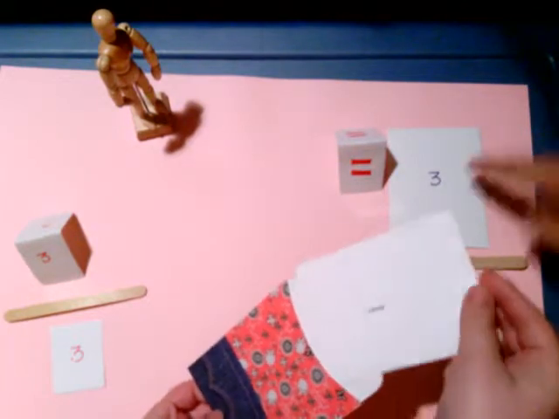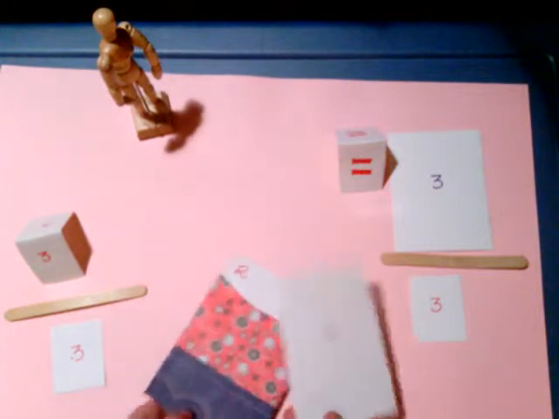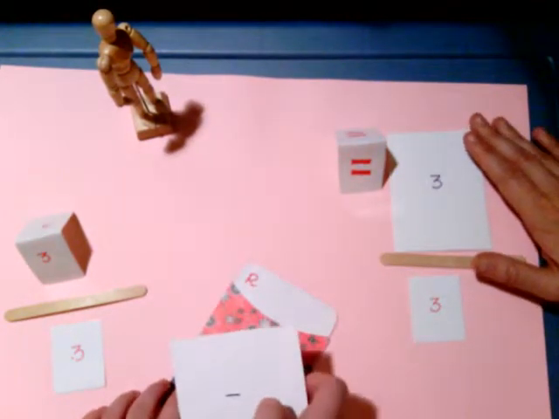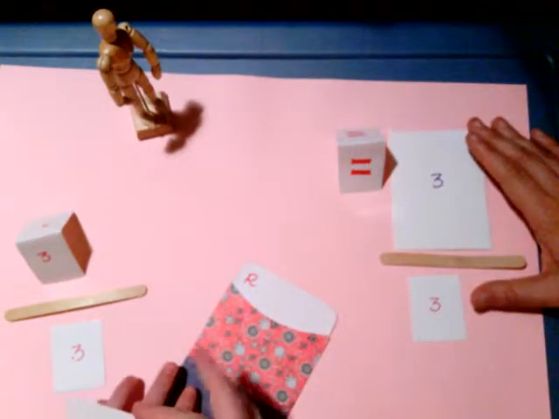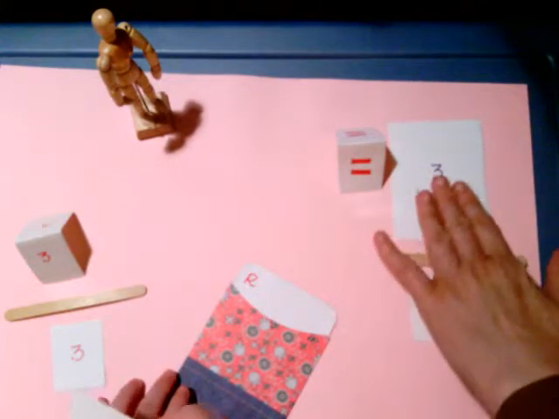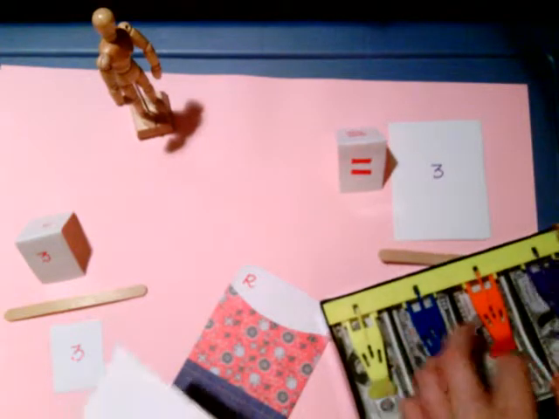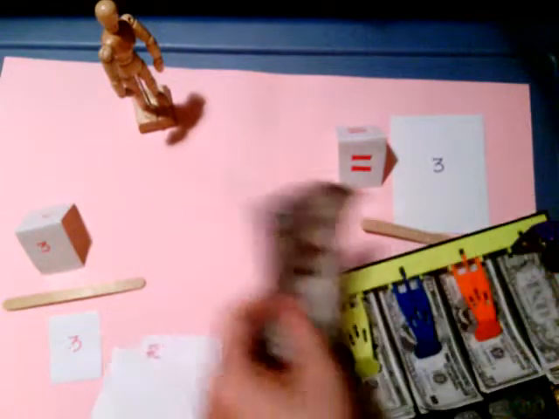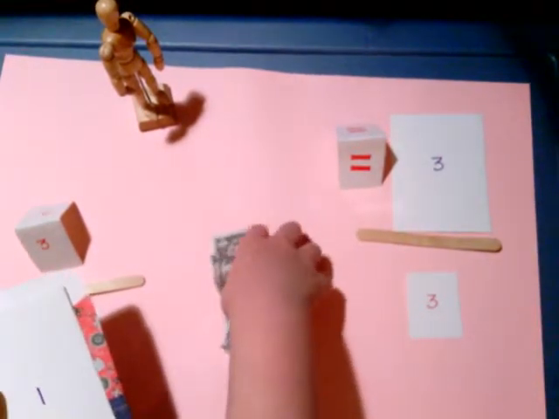I'm right. Okay, so now do you want to get some pieces or some red pieces, or do you want to save it? So do you want to take the money? I want to take the money. Okay, so since the answer is equal to 3, you're going to get $3. Here's your money. I'm going to set up the next equation.